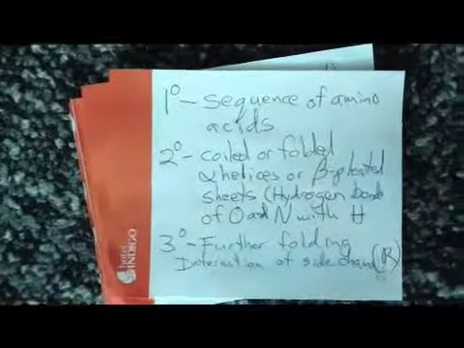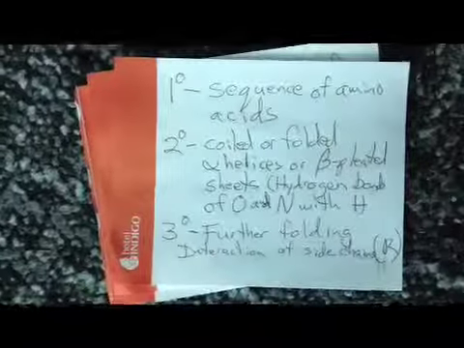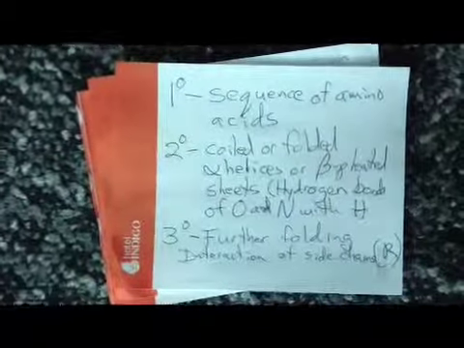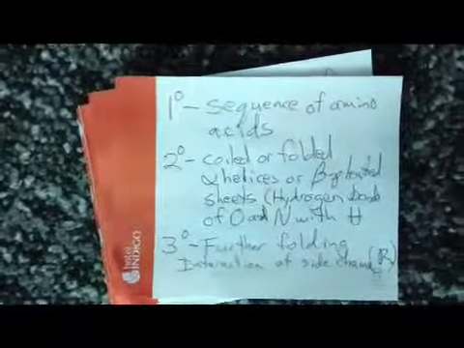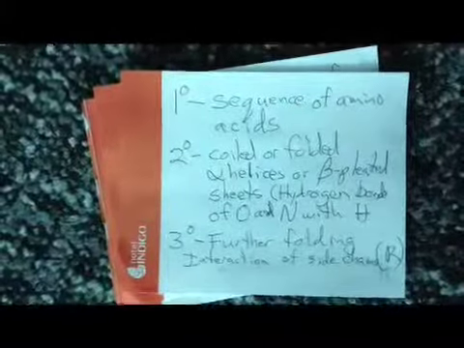Remember how hydrogen bonds form between water? Well, oxygen and nitrogen are both highly electronegative, so anything nearby that has a hydrogen could potentially form a hydrogen bond. The tertiary structure is further folding, and it's the interaction of those side chains. Remember those R groups. So some of those are going to be charged, and a positive one is going to be attracted to a negative one.